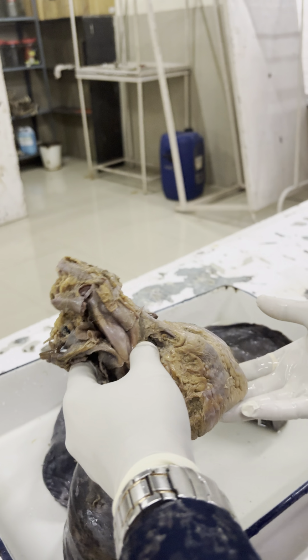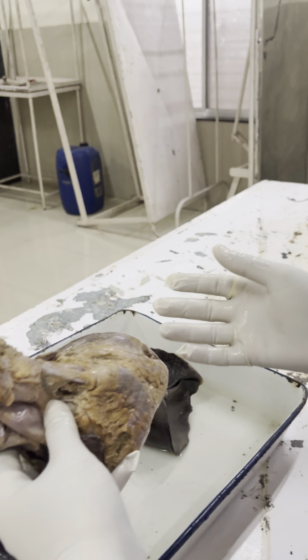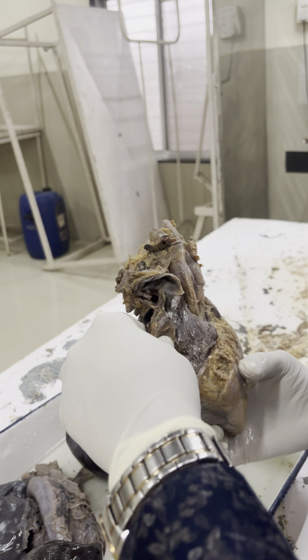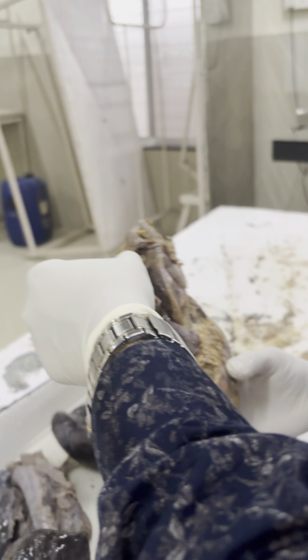So that is why any condition in this particular zone is hard to diagnose. But today we have multiple facilities from which we can learn. This is the right atrium. This is the superior, this is the inferior, and this is the diaphragm.